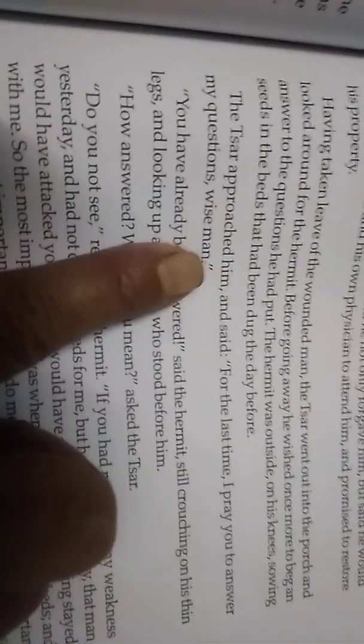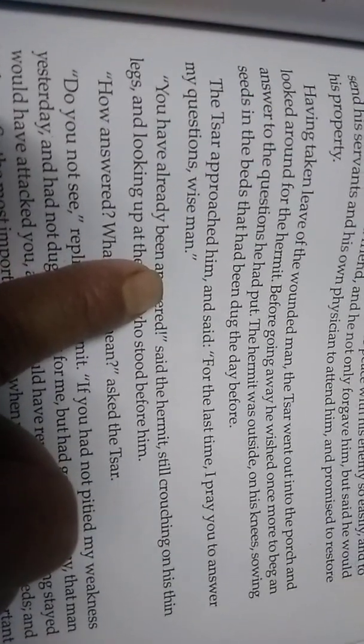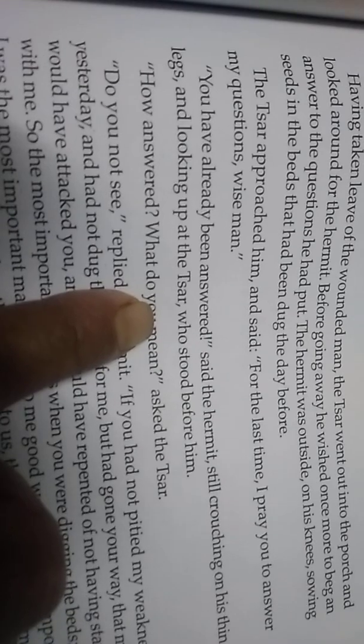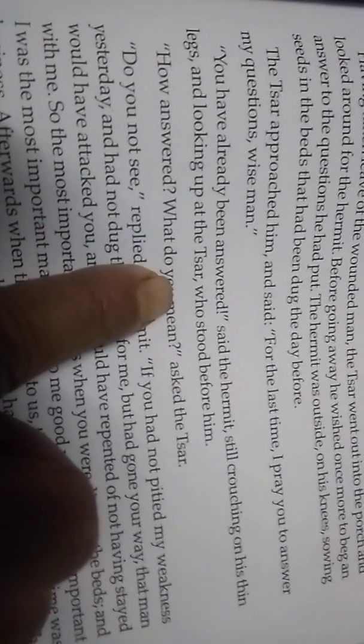The Tsar approached him and said, "For the last time, I pray you to answer the questions, wise man. Please, my dear hermit, give me the answer to the three questions. This is the last time I am asking you, otherwise I will leave the cottage." "You have already been answered," said the hermit, still crouching on his thin legs and looking up at the Tsar, who stood before him. "How answered? What do you mean?" asked the Tsar.